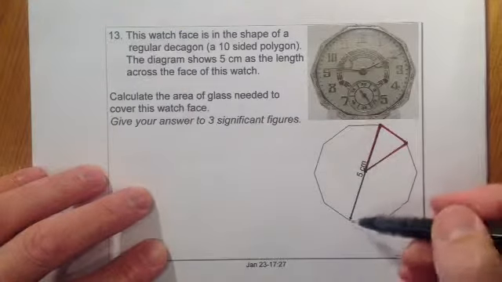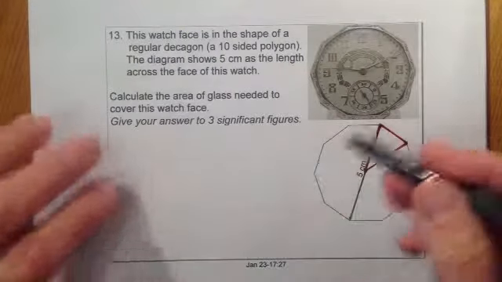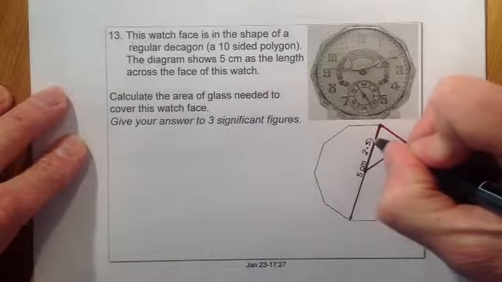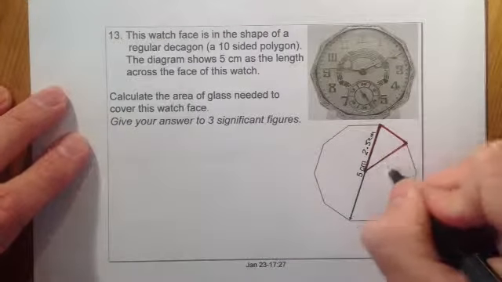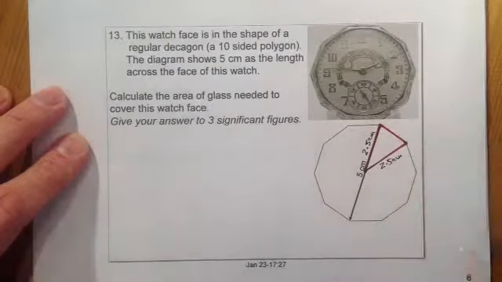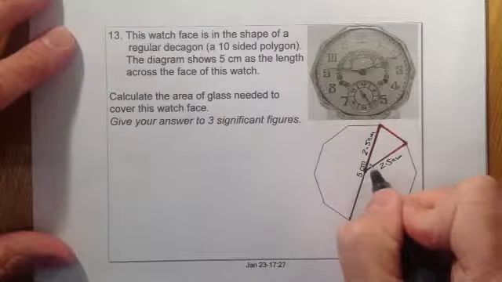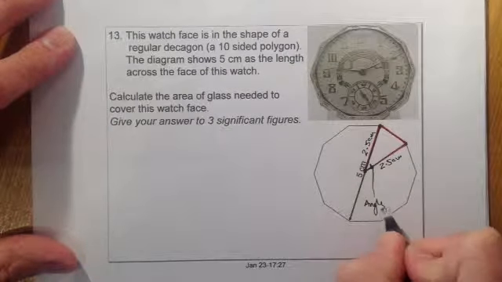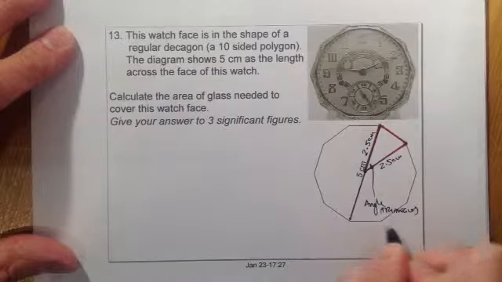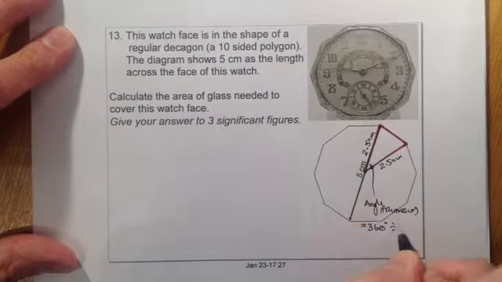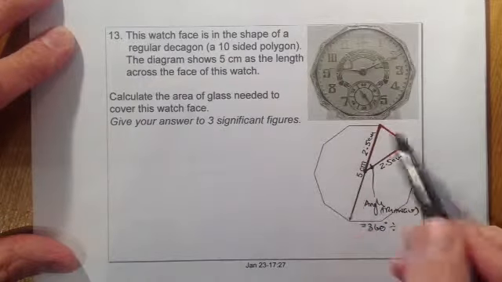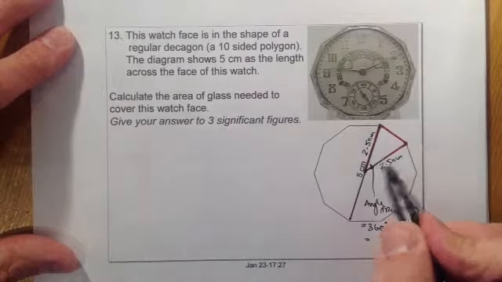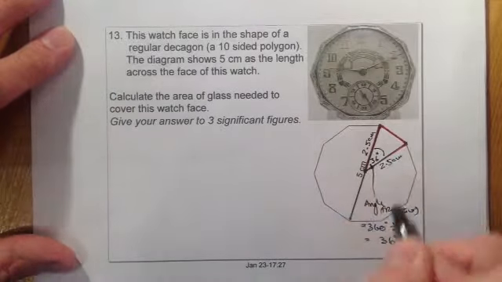From this triangle, because right across, or if I drew a circle, that would be the diameter of the circle would be 5 centimetres. So I know that this side of the triangle is 2.5 centimetres. 2.5 centimetres for this one also. Okay. What I need to work out is the angle that's inside here. So the angle of the triangle is going to be equal to 360 divided by how many sides the shape has. Being a regular decagon, it's going to be 10. So that's giving me an angle of 36 degrees inside here.